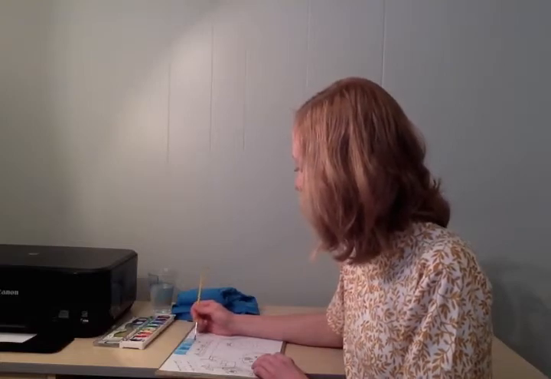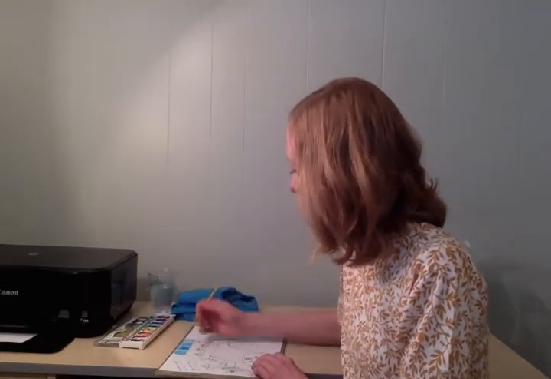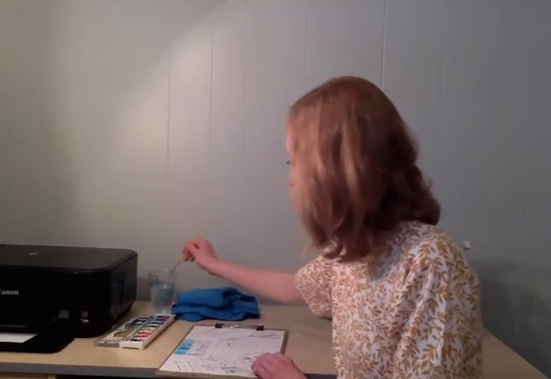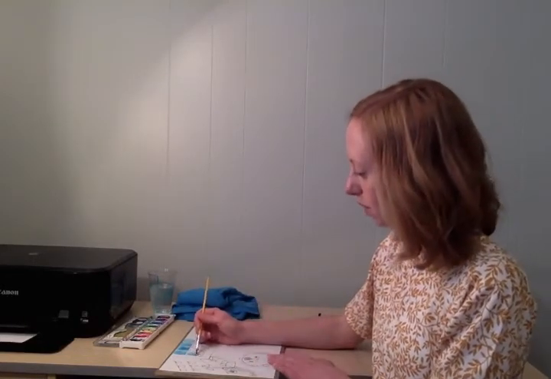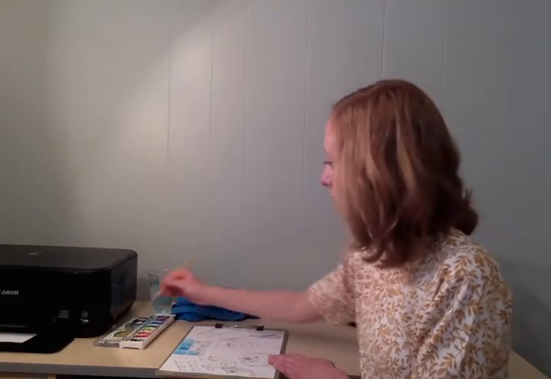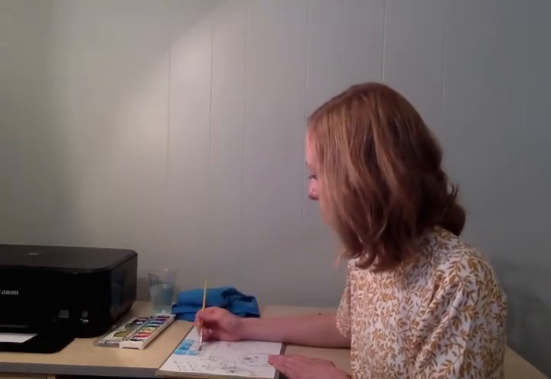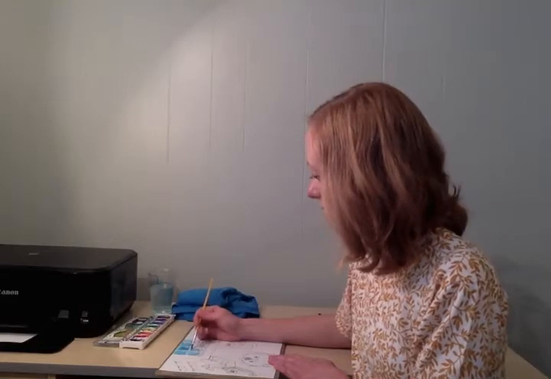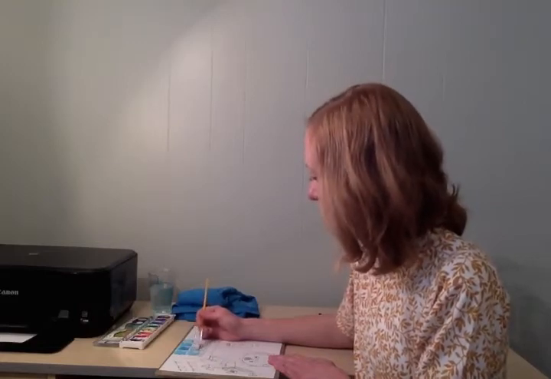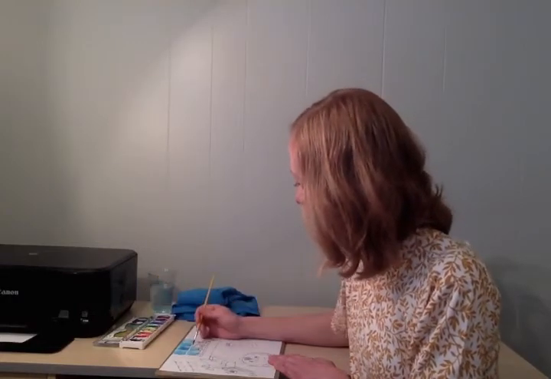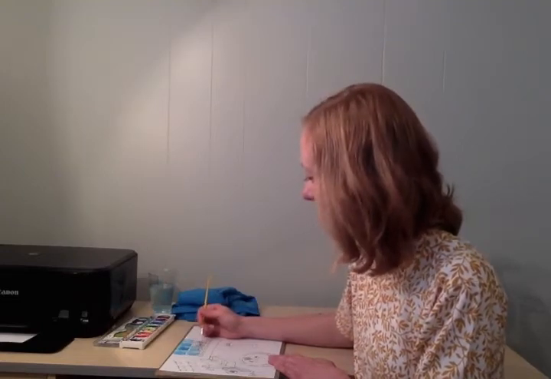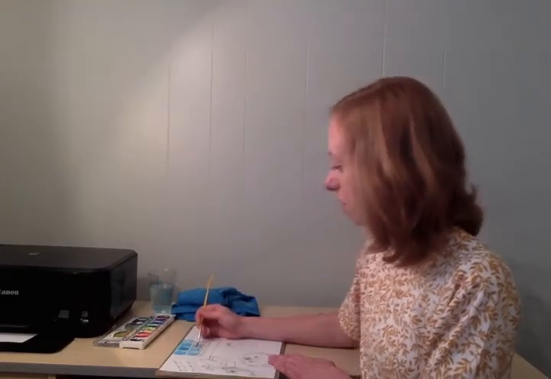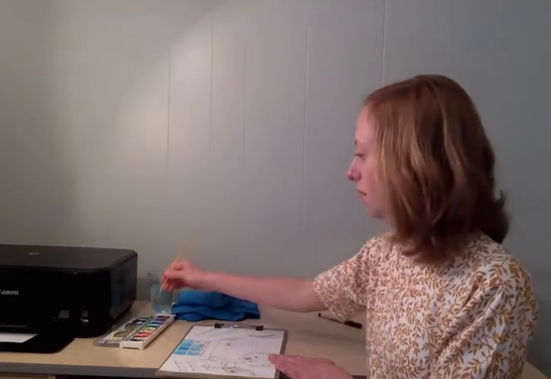If you want a lighter color, use more water. If your brush starts to dry out and it just stops painting, then you need more water. And sometimes you need more paint too if it has too much water and not enough paint. So it's a balance. Just keep going back and forth between the paint and the water.